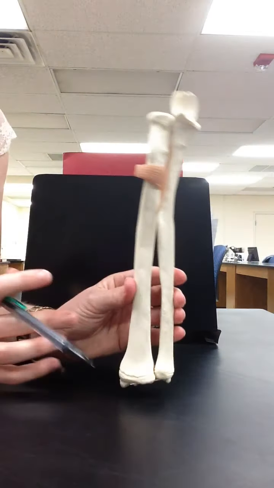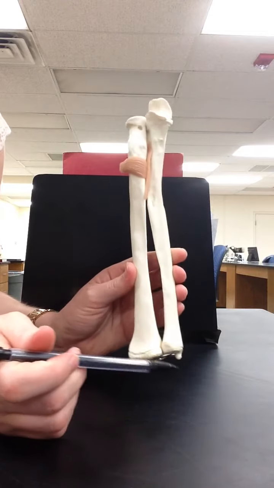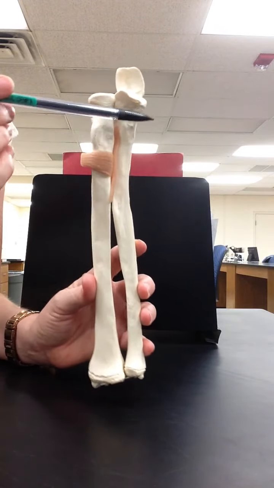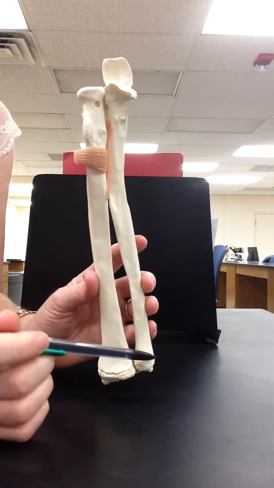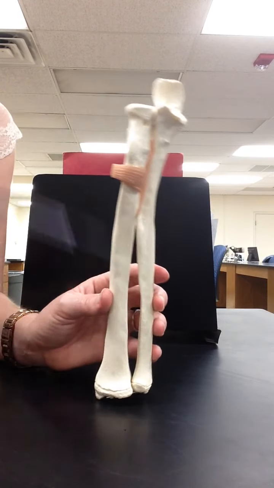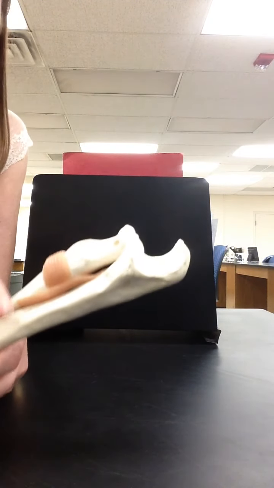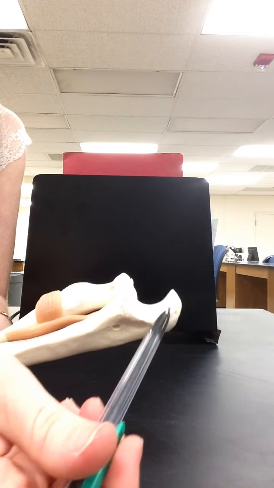Now we'll look at the ulna. The ulna has quite a few distinguishing features at the proximal end. As far as the distal end, there's really not much there, so we'll worry about the proximal end of the ulna. U for ulna, so when you turn it on its side, you can see a nice U shape here.